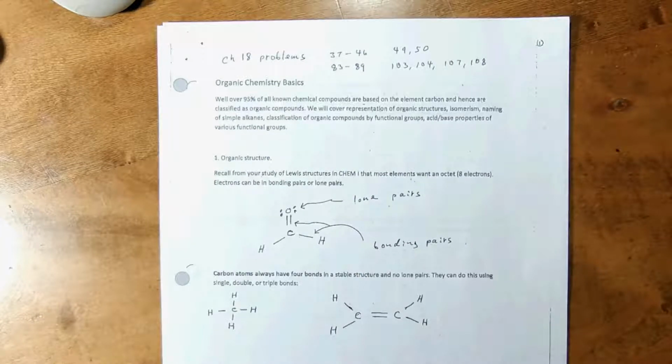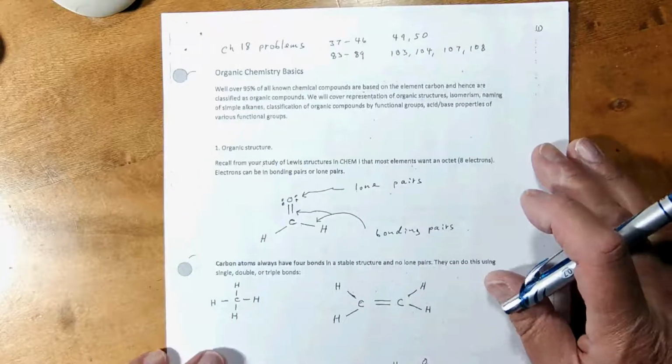So organic chemistry, we can't cover too much in this chapter. We'll just give you a little taste of it. If you end up going into chemistry, you take a whole year's worth of organic chemistry, and even then you barely scratch the surface in that whole year. But I do want you to become somewhat familiar with organic structure and some functional groups. So here we go. Organic structure.